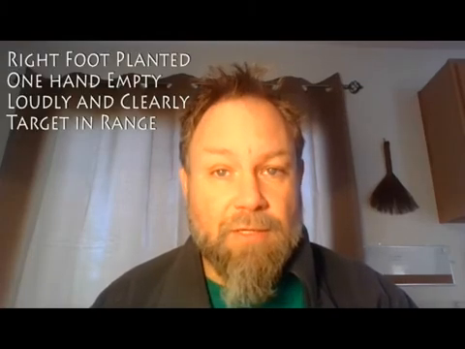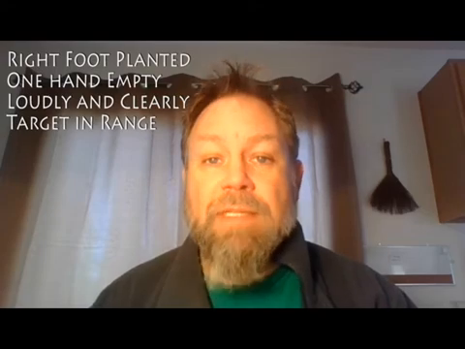The first and most basic part of a spell is the incantation. The incantation are the words that you speak in order to make the spell happen. Now, while you're doing the incantation, there are a couple of requirements. The first is you have to have your right foot planted on the ground. It can't move except to pivot.